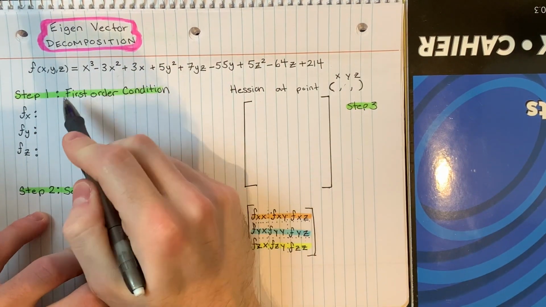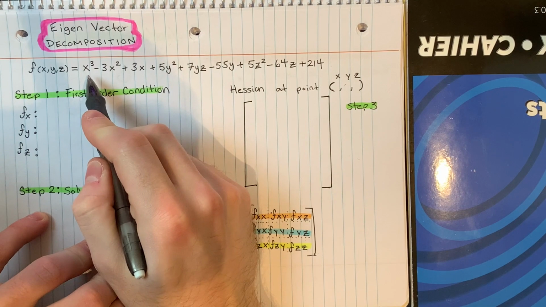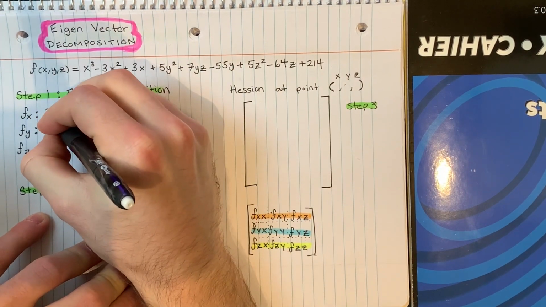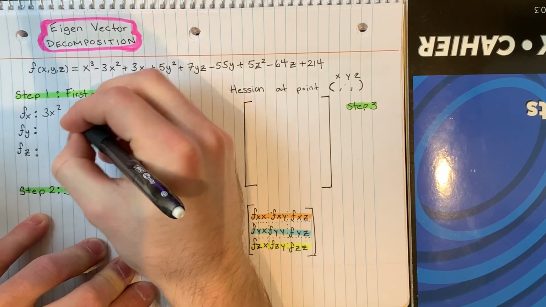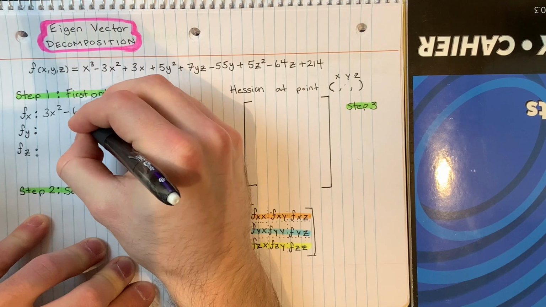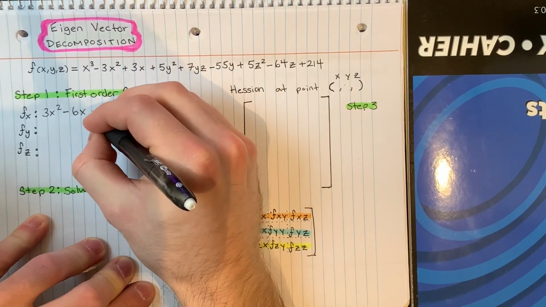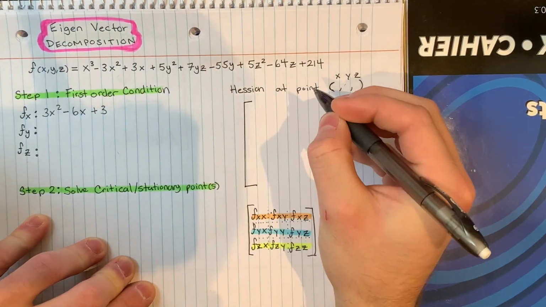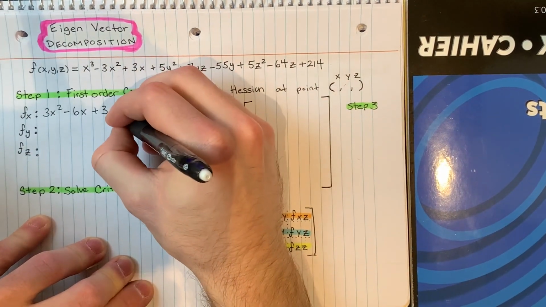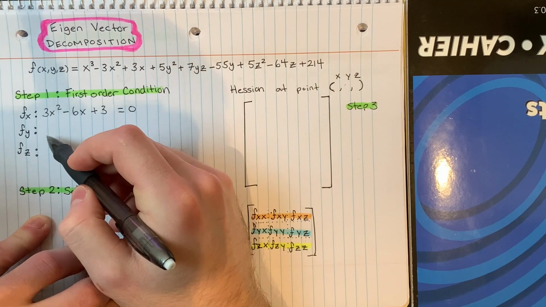So we can go ahead and do that for f of x. 3x squared, right? I won't go through calculus rules here, but I'll assume that you know how to do this. So minus 6x plus 3. No other x's left, so let's move on to y. Oh yeah, and of course they all equal 0. Move on to y.